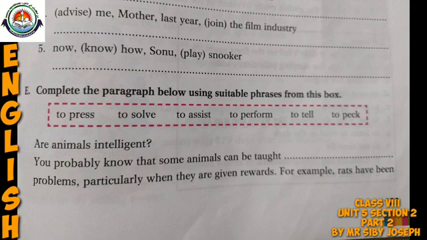Here, the phrases given in the box are to press, to solve, to assist, to perform, to tell, to peck. All these phrases are written in to plus infinitive form. We have also been given a passage, and our task is to complete the passage by selecting the suitable phrases from the given box.